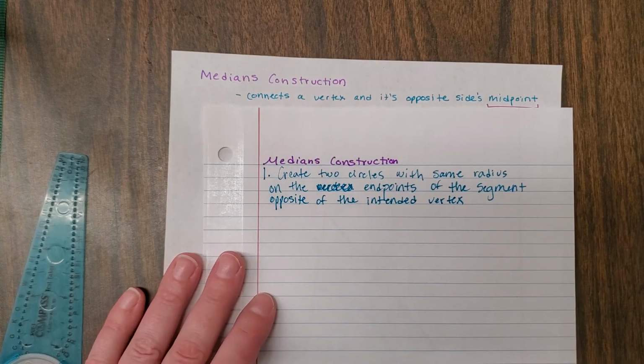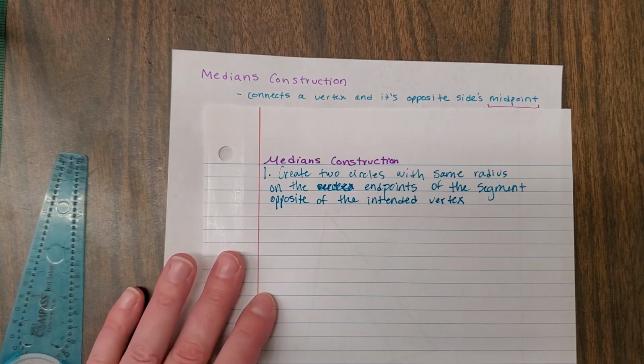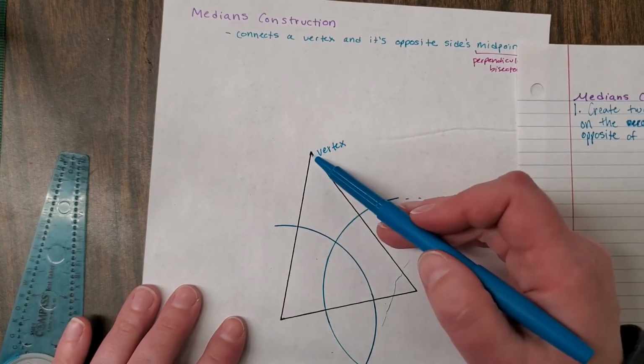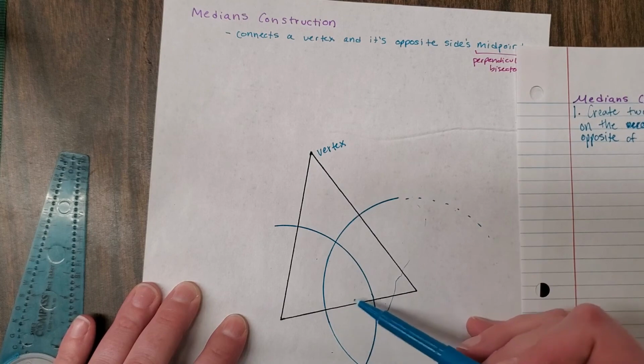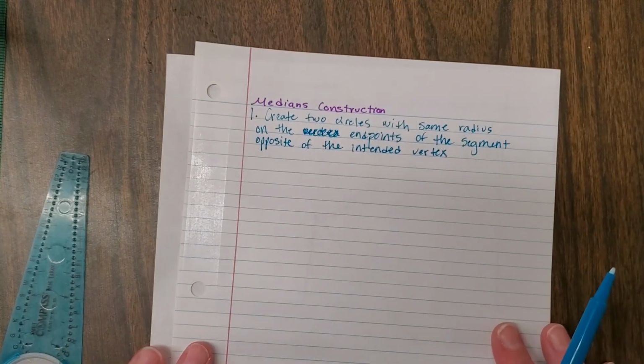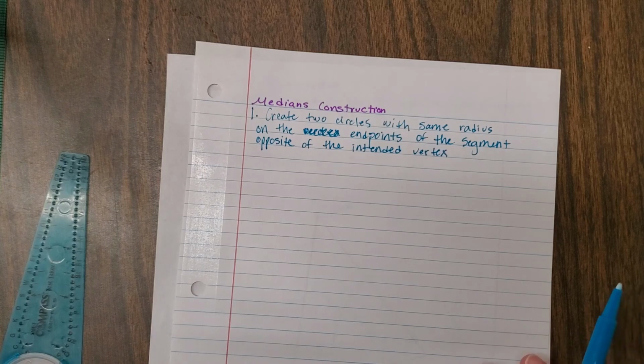So as you can see, I put circles at the endpoints of the segment opposite of the intended vertex. And again, the reason is I'm intending to have this vertex connect to a center point over here. And so we want to make sure that we are doing the two circles for the opposite side's vertices.